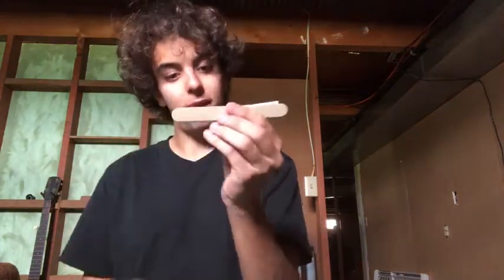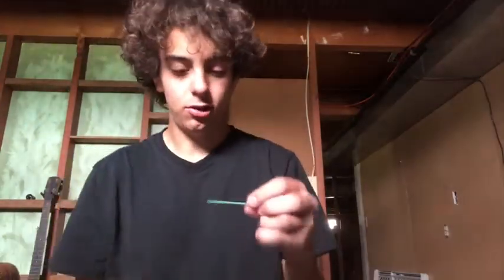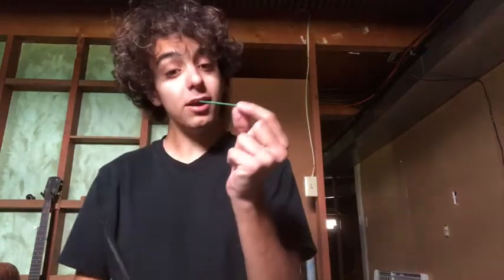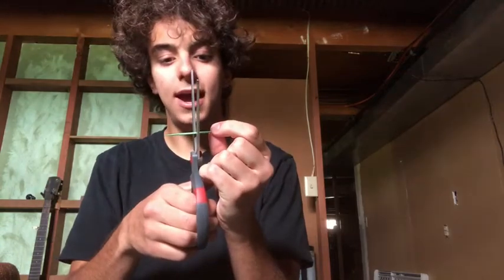Alright, so now you've got your piece of paper and you've got your popsicle sticks. The next thing you want to do is you want to take your toothpick. Be careful. You want to cut it right in half. Just like that. Now we've got two halves of our toothpick.